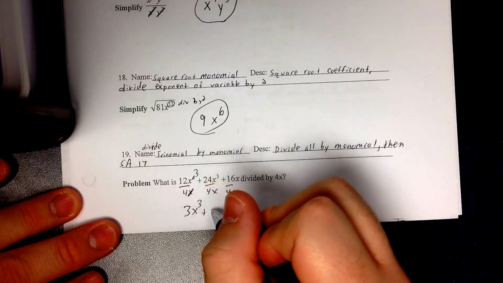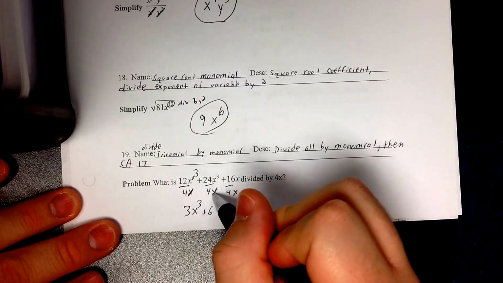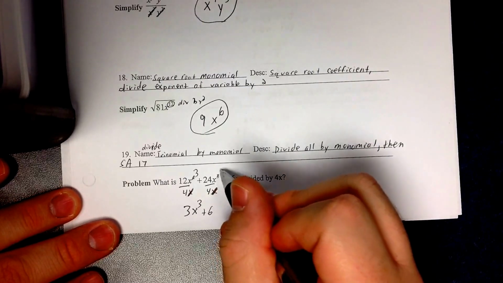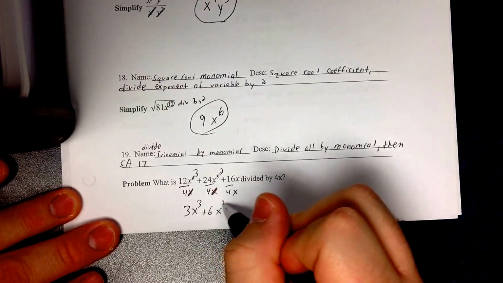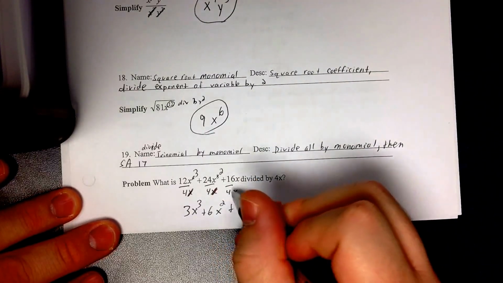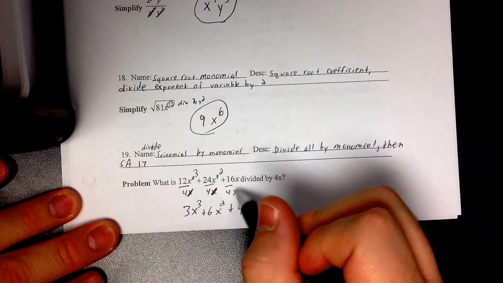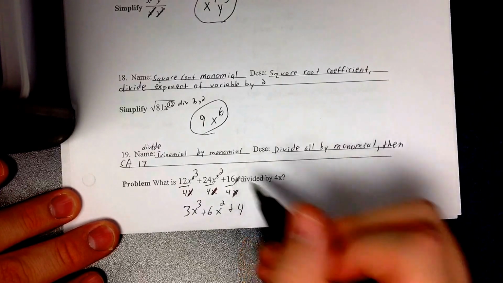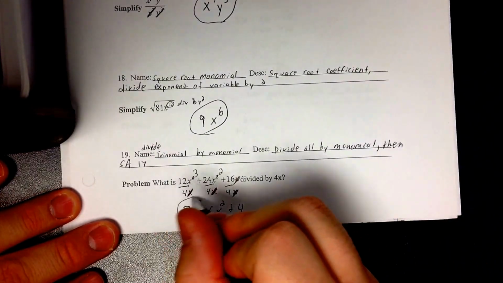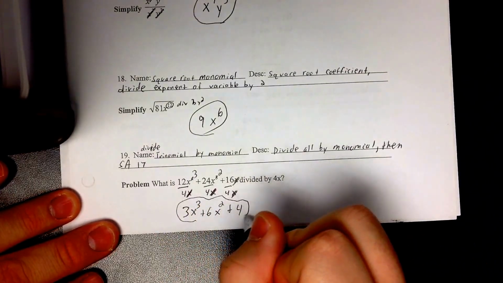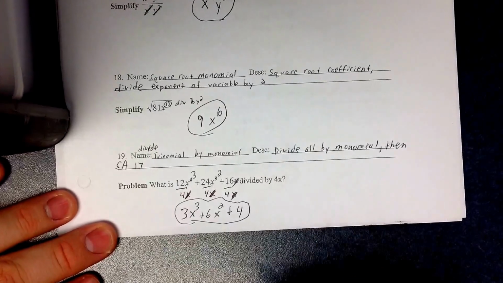plus 24 divided by 4 is 6. Again, I can cancel out 1 x on the bottom and 1 on top, which leaves me with x squared, plus 16 divided by 4 is 4. Same amount of x's on top and bottom, so they both completely go away. And I'm left with 3x to the 3rd plus 6x squared plus 4.